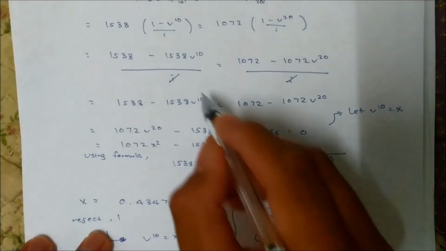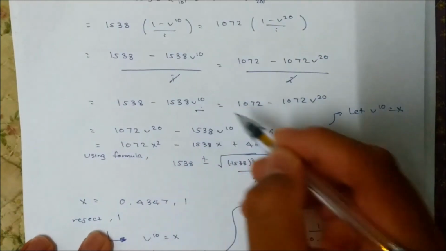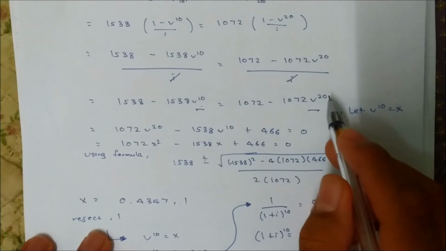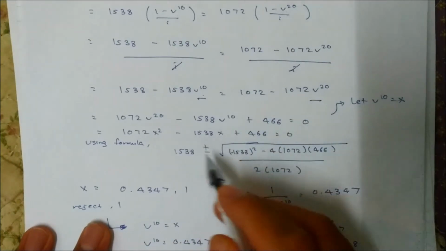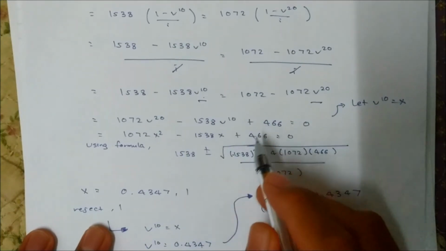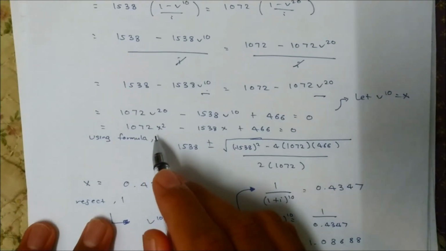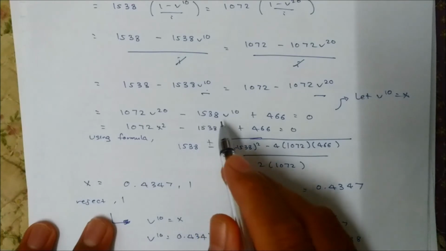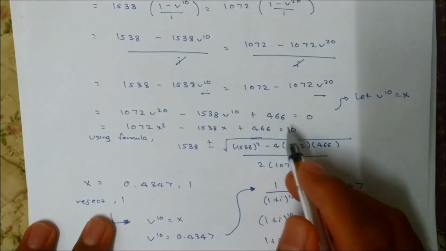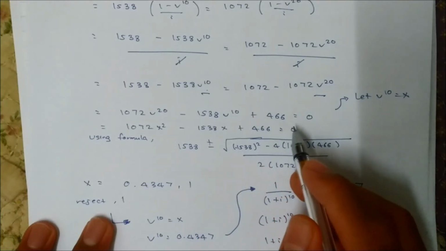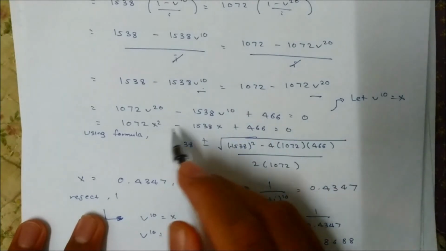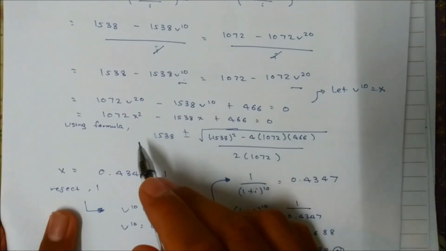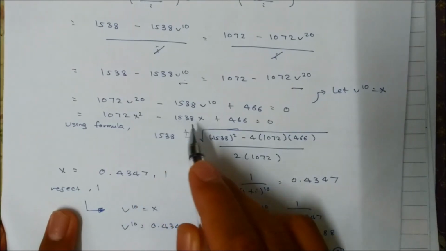If you notice, this can be turned into a quadratic equation. Rearranging, we get 1072 v^20 minus 1538 v^10 plus 466 equals 0. We let v^10 equal to x, so we get this expression here.